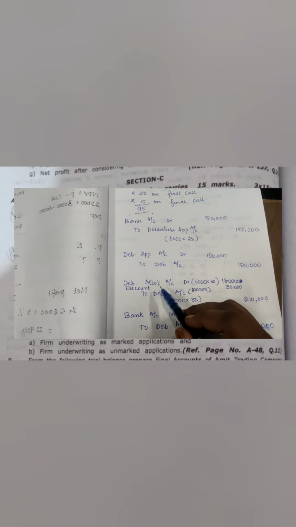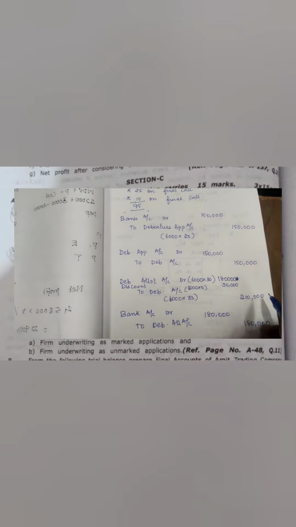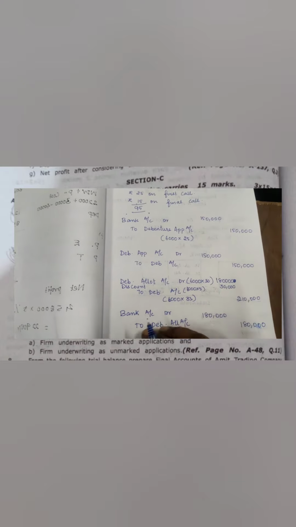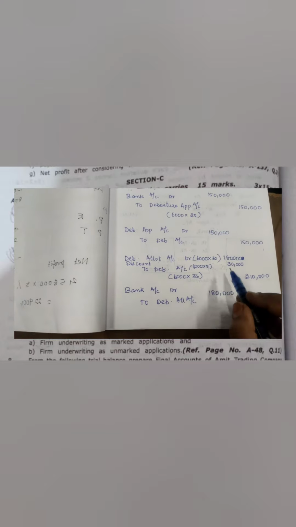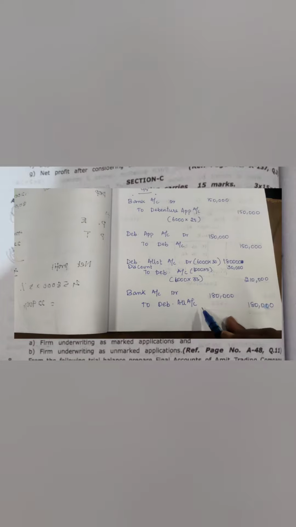In the allotment entry itself, you are supposed to get 2,10,000, but you are going to receive 1,80,000, because you have given them a discount of 30,000. So you will receive 1,80,000. Bank account debit to debenture allotment account.